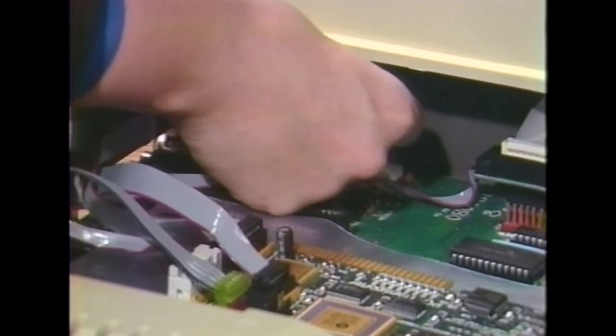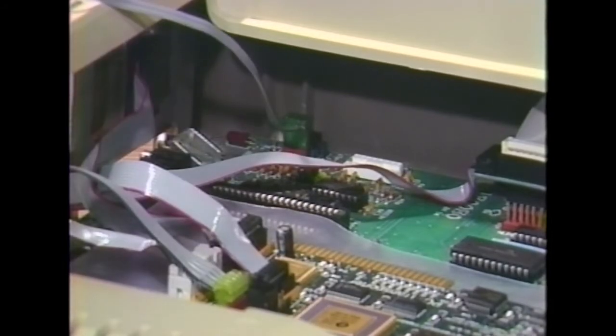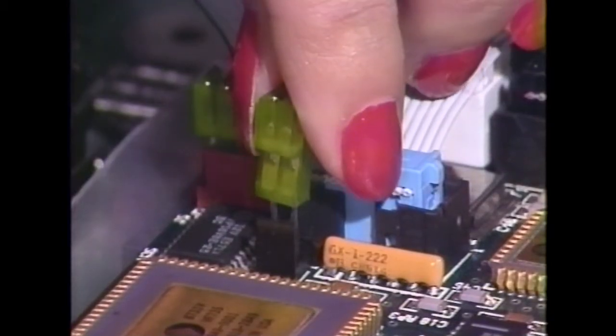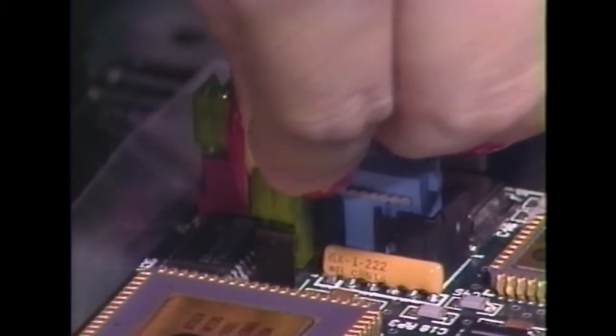This connector may be difficult to install, so take your time and be sure to align the connectors correctly. Now, attach the female 2-pin connector to the male connector on the PC transporter in the position shown here.